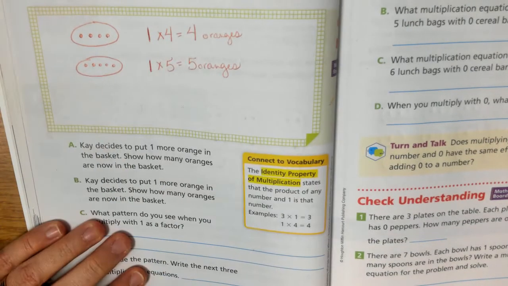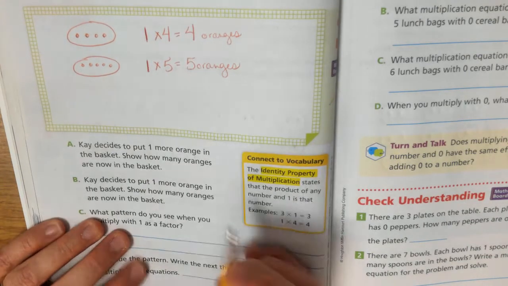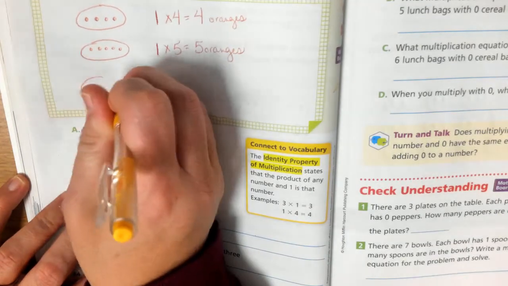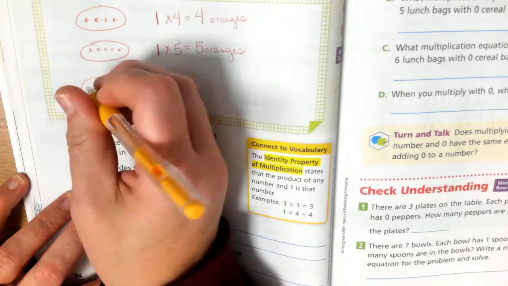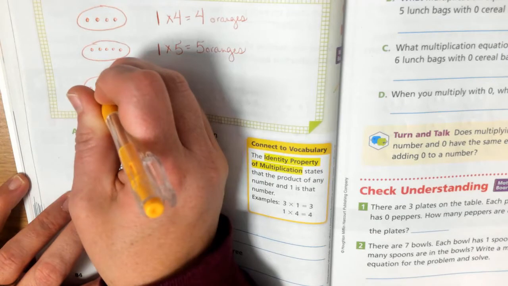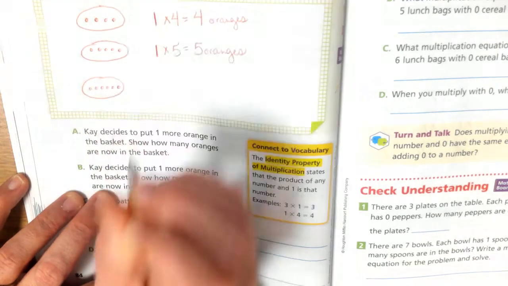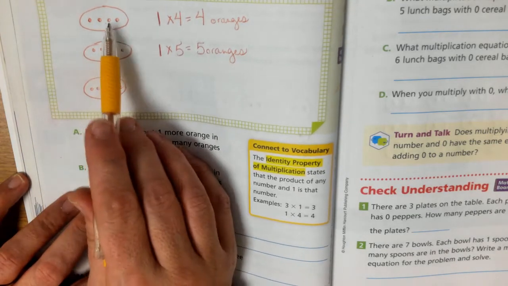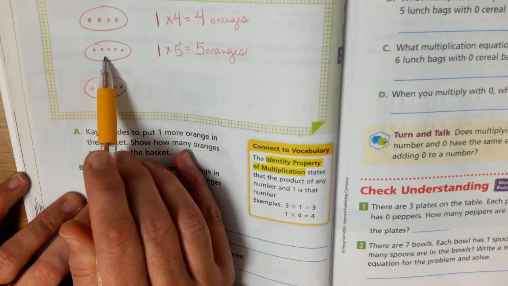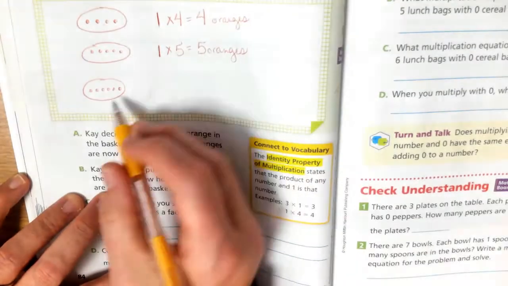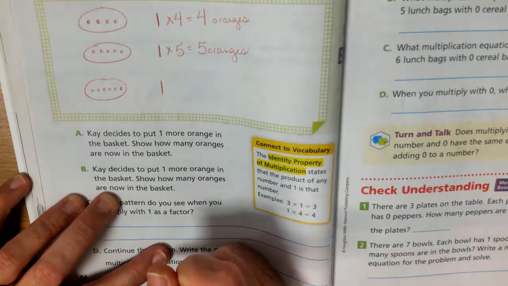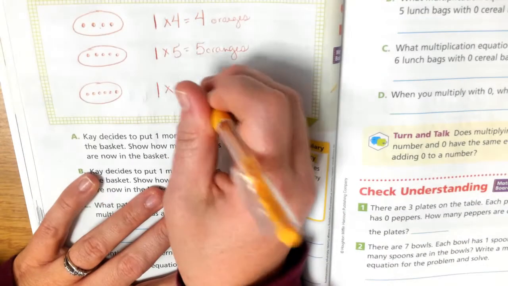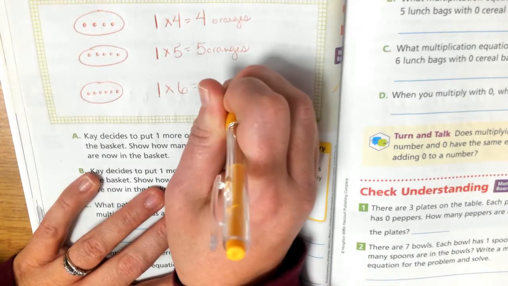Oh, and that Kay, she wants to push the limits. She's going to add another orange to her basket. So same basket. They all look a little bit different, but it is the same basket, trust me. So now we have 6. We went from 4, she added 1 more, to 5. Then she had 5, she added 1 more. Now she has 6. Still, I only have 1 basket, but I have 6 oranges now. So 1 times 6 equals 6.